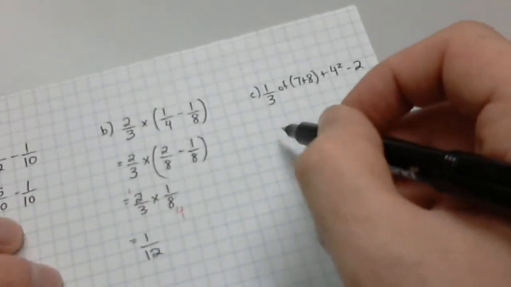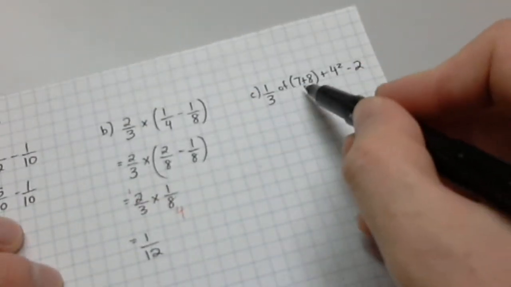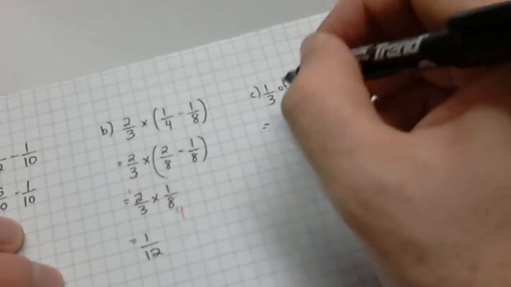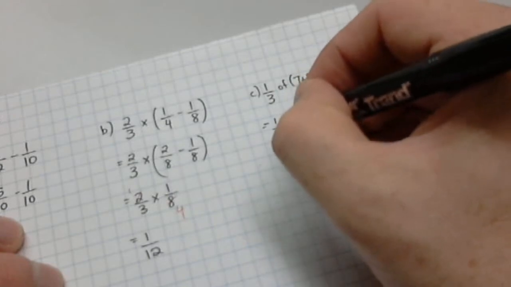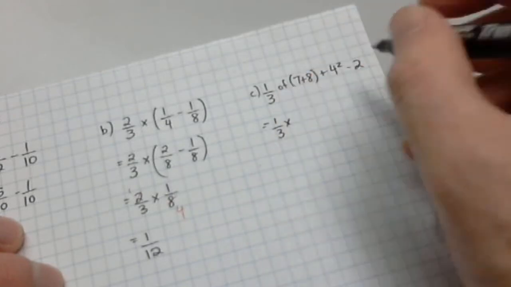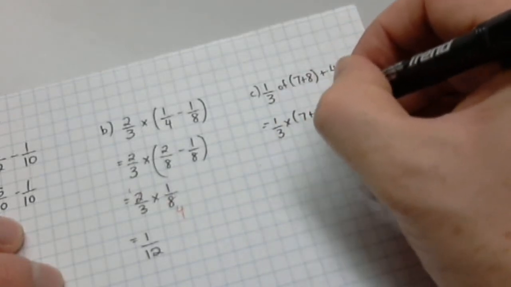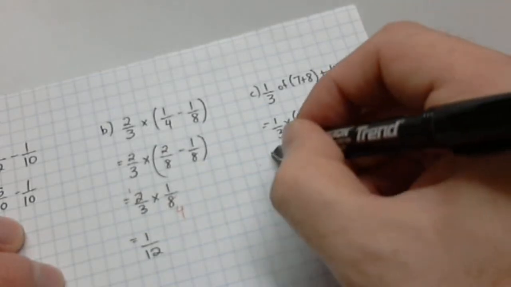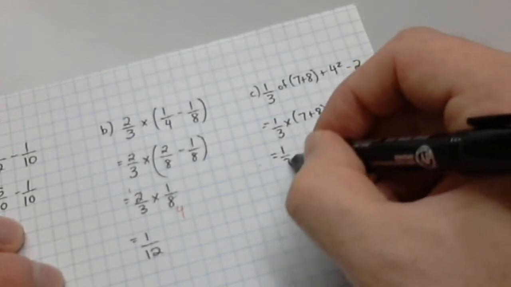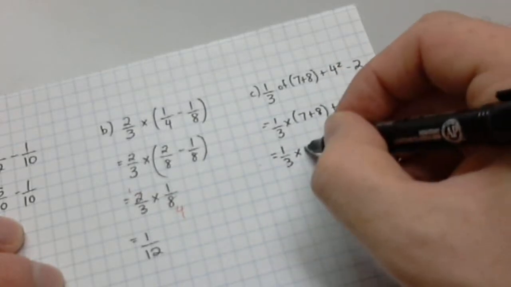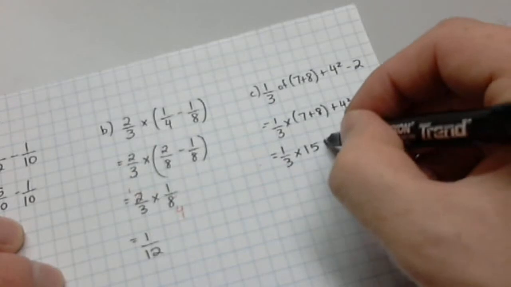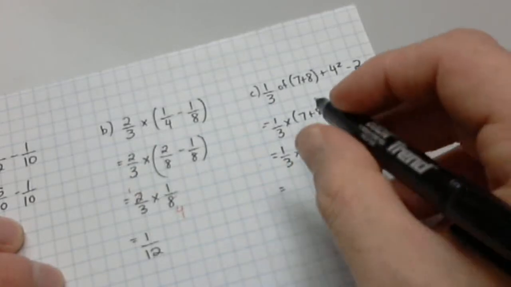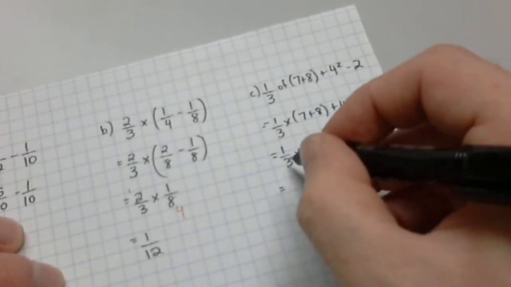So on to this one, which is 1/3 of 7 plus 8 plus 4 squared minus 2. This 1/3 is going to stay the same. The of becomes a times. And then this is 7 plus 8 plus 4 squared. I'm going to do this the long way again. So the 1/3 stays the same. The bracket's here, so it's times 15. And then that exponent is 16 minus 2. Put that over 1 actually.